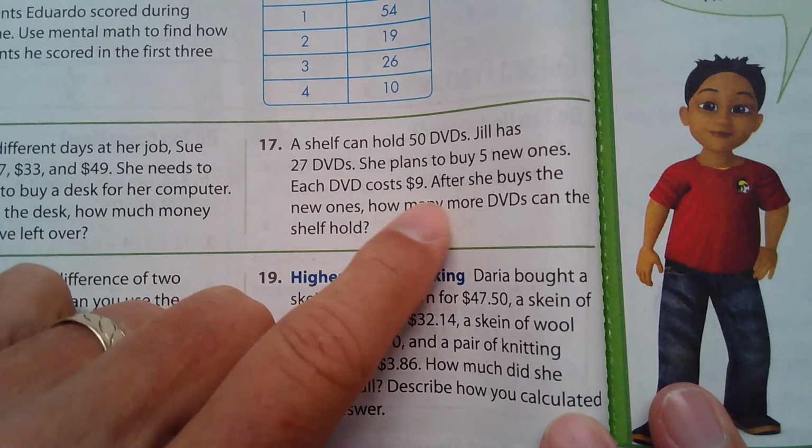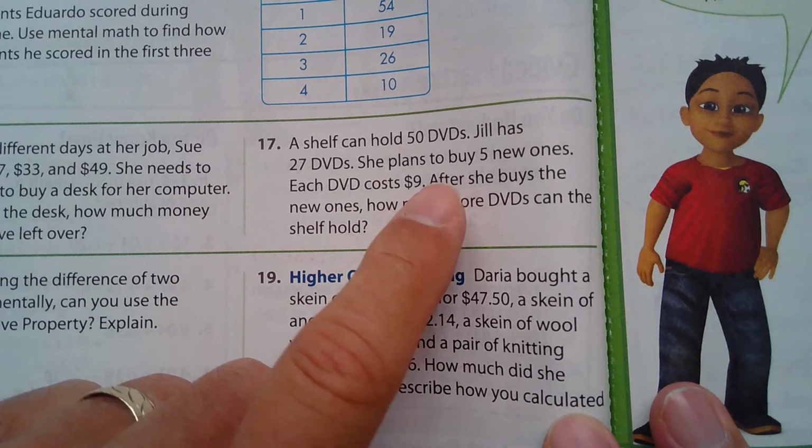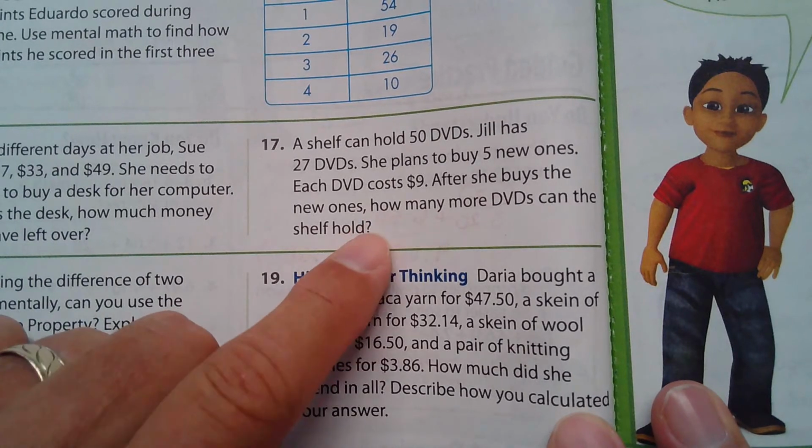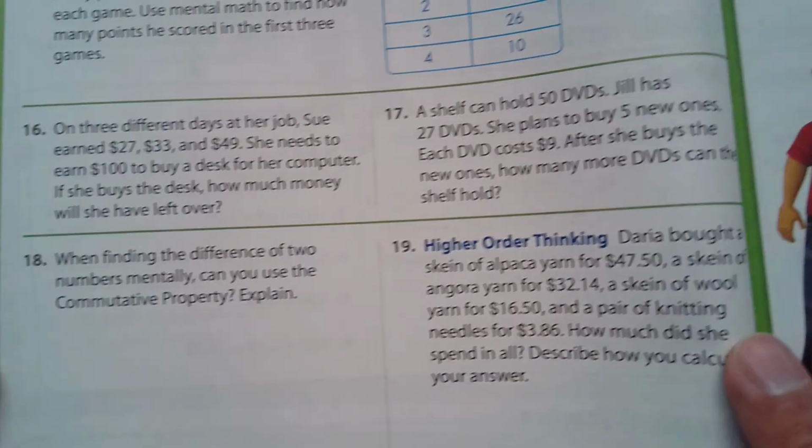All right. So anyways, just pointing out that's something that's obvious to most of you, that there is information in here that doesn't matter. And you'll get questions like that every once in a while.